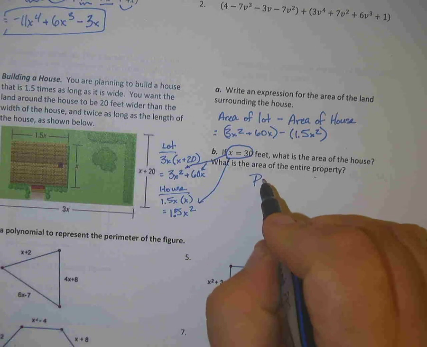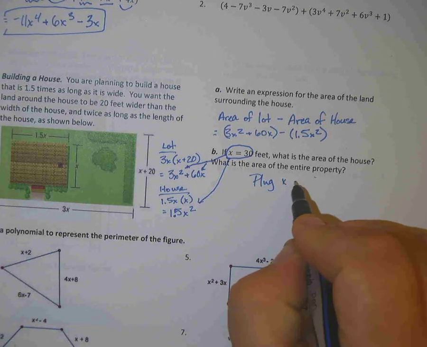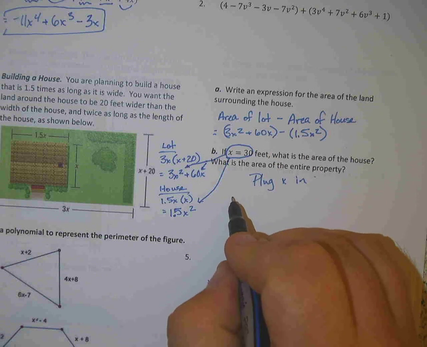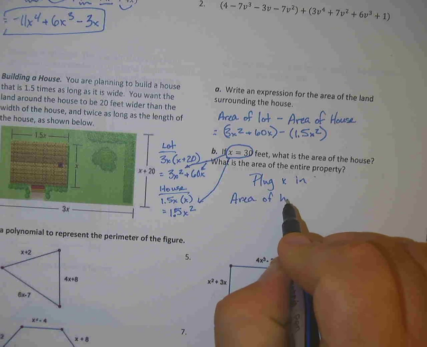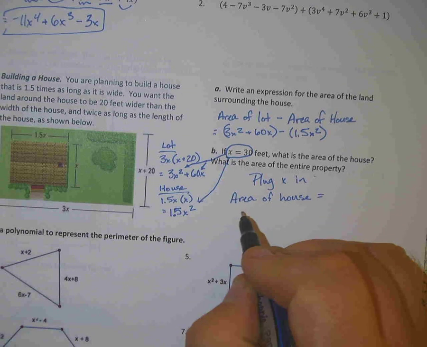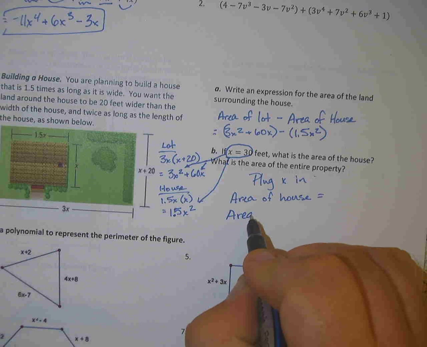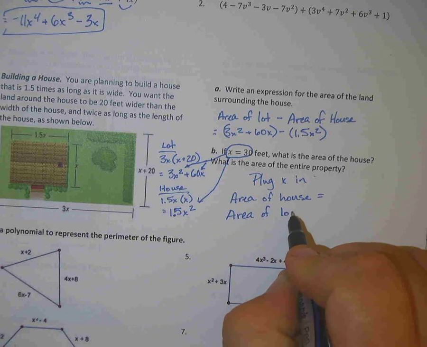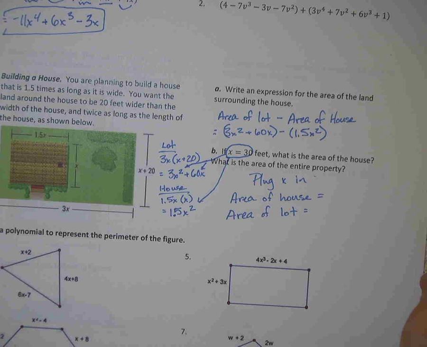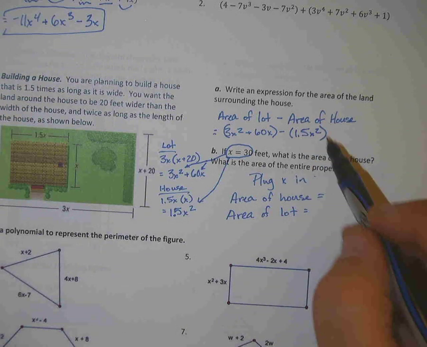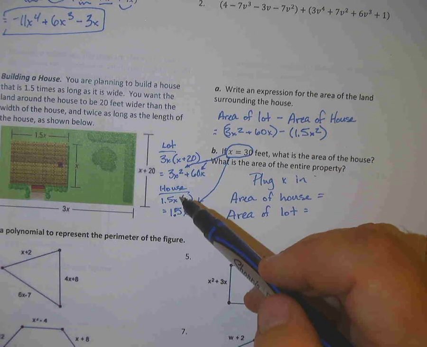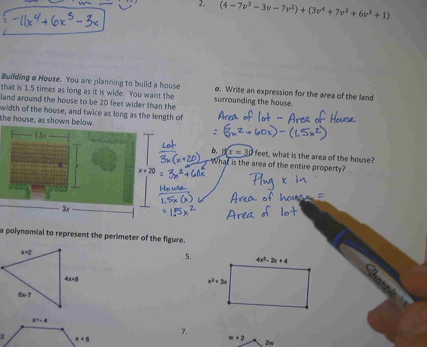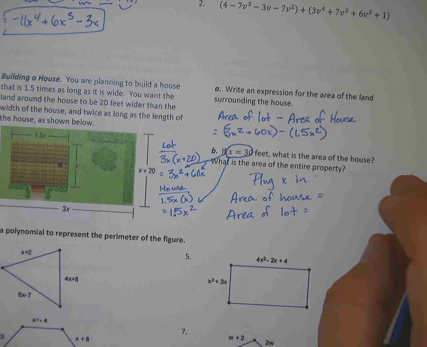And you should have area of the house and area of the lot. Okay, or entire property would be the same as the lot. Now, notice that you're not using part A to solve part B. You're just using the preliminary stuff that I helped you with in those two responses. Okay?